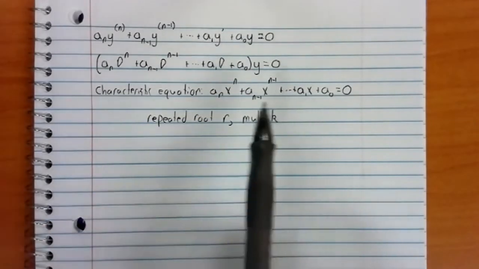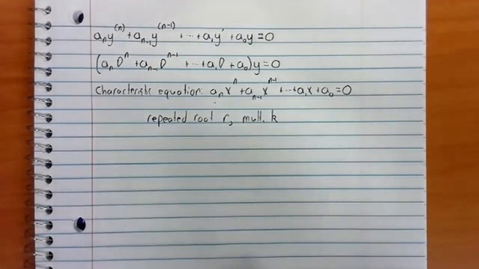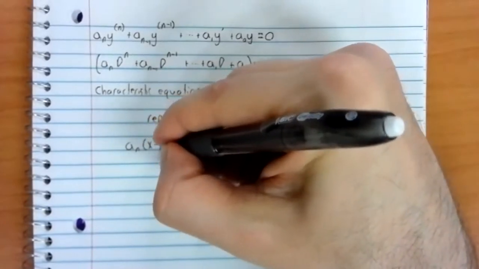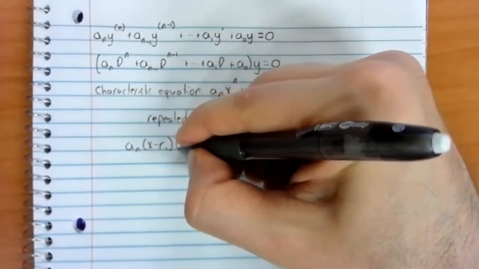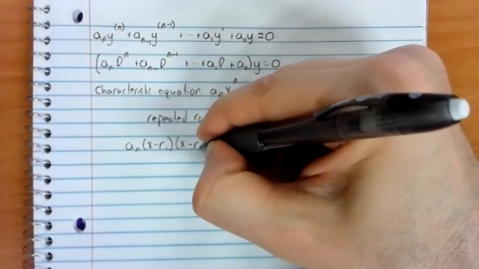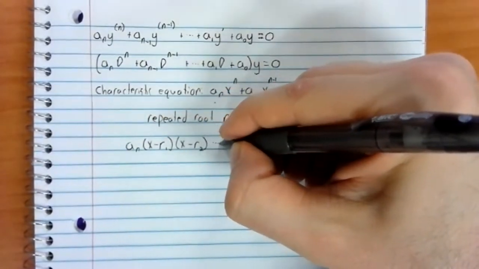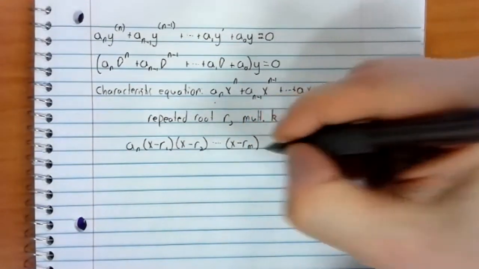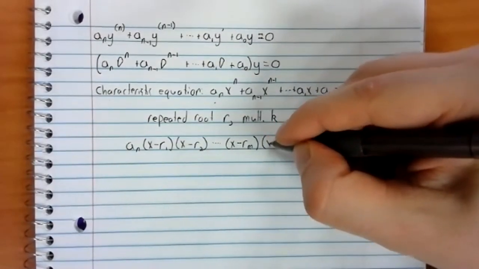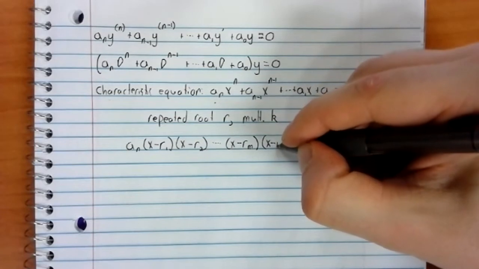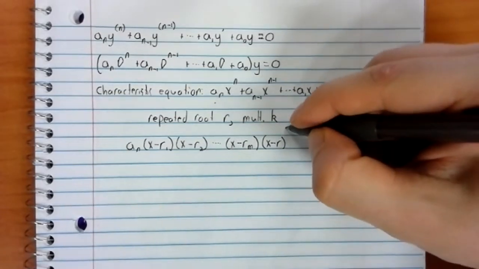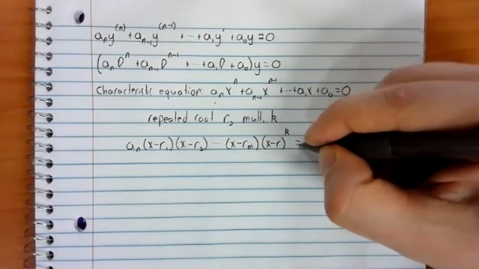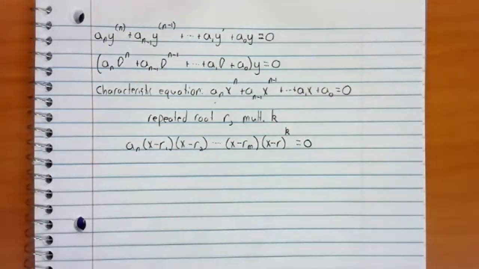So we can rewrite this as a sub n times (x minus r sub 1) times (x minus r sub 2) and so on to (x minus r sub m) times (x minus r) to the power of k equals 0.